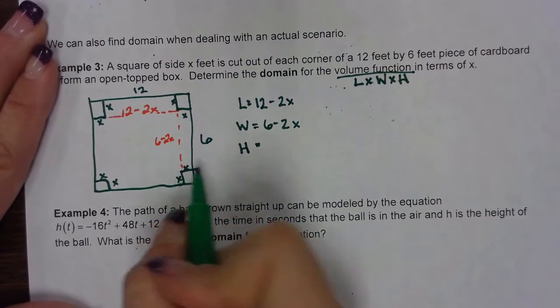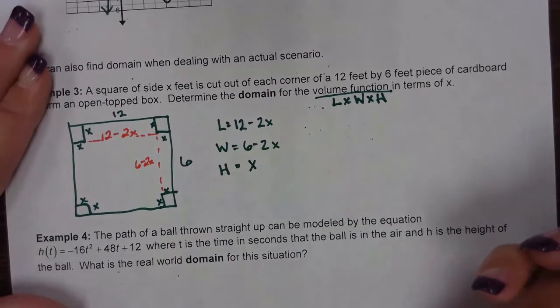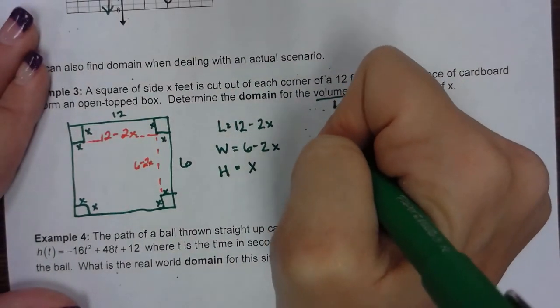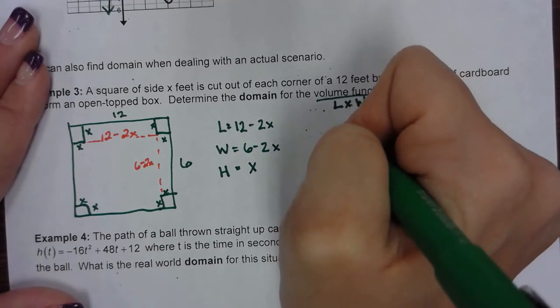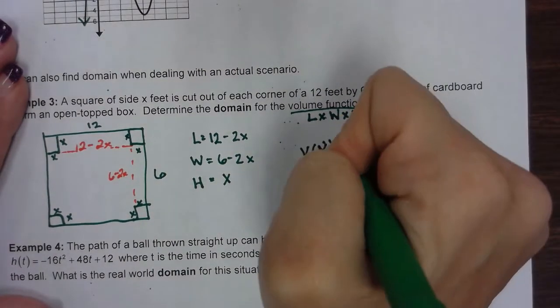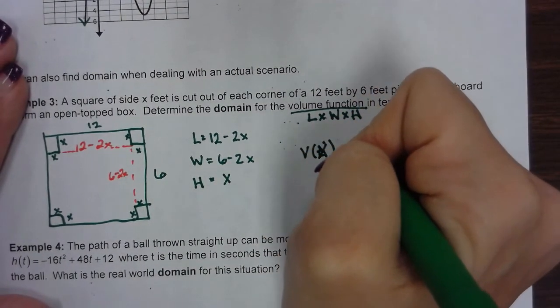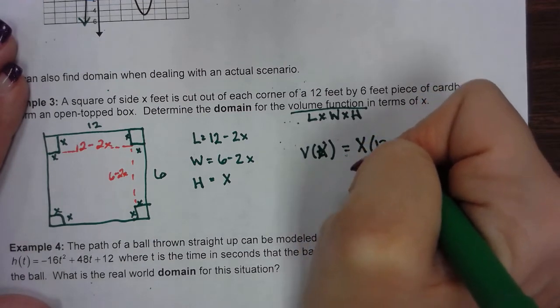So if you talk about the height, it's going to be height x. So let's make our volume function. So volume, V of x equals our length times width times height.